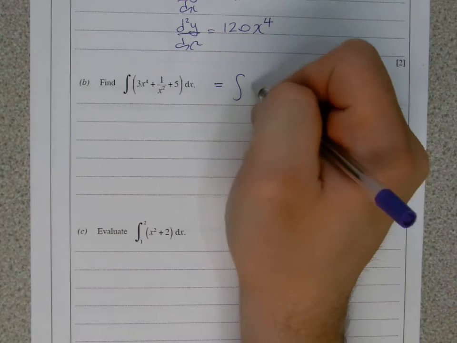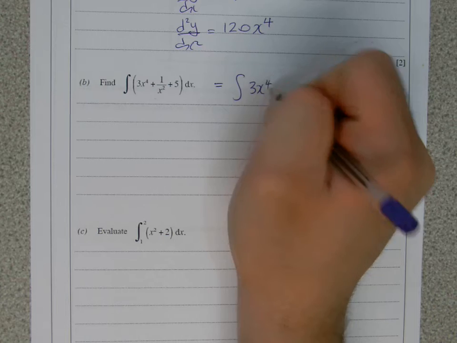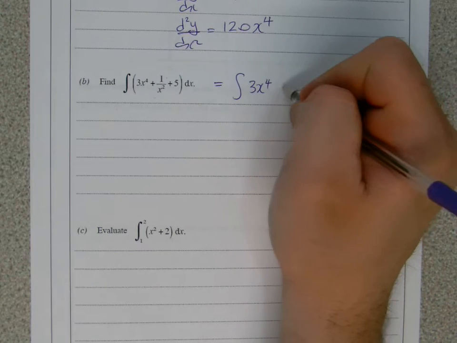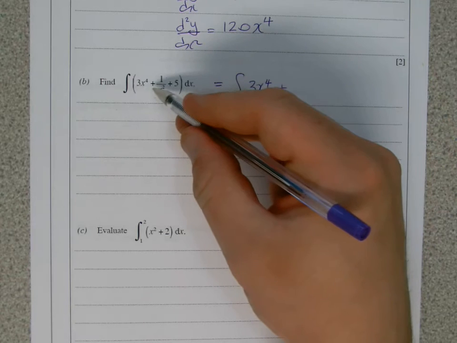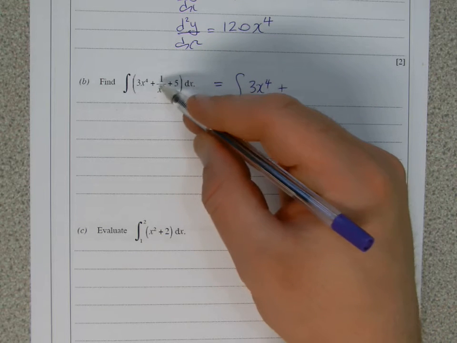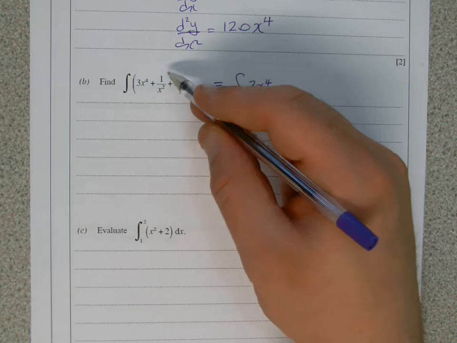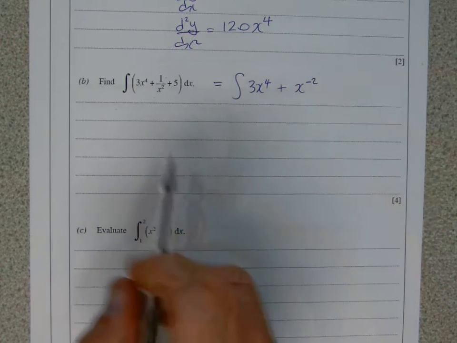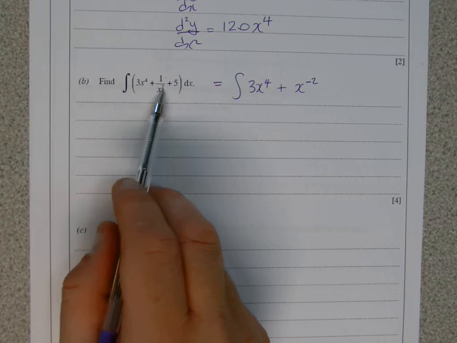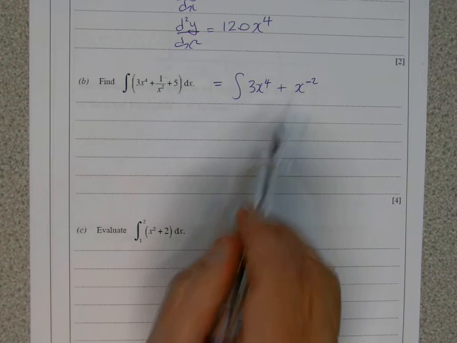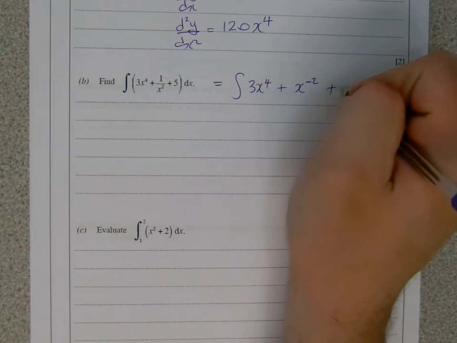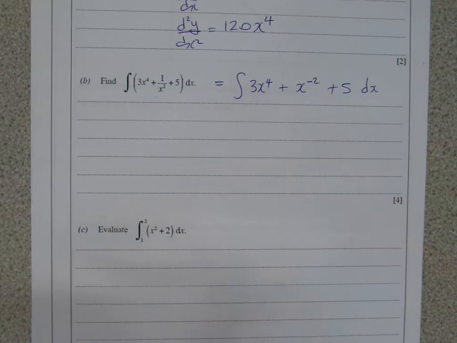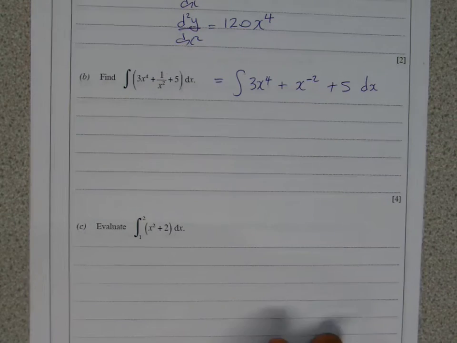Rewrite my integral. That will be 3x to the power 4. Keep that as it is. If I take that x squared up, it stays a plus, that doesn't change. It's still a positive function here. But if I take it up, the minus then applies to that power. So instead of being x squared, it becomes x to the minus 2. And of course you've still got this plus 5, and then the dx at the end. Dx just says that we're integrating with respect to x.